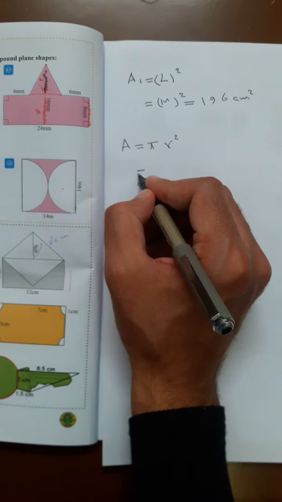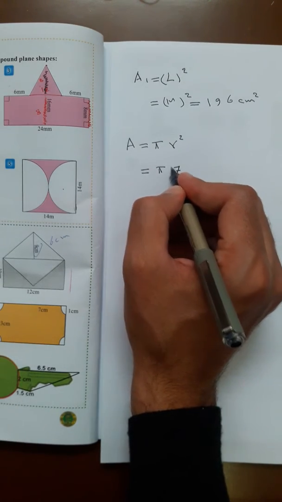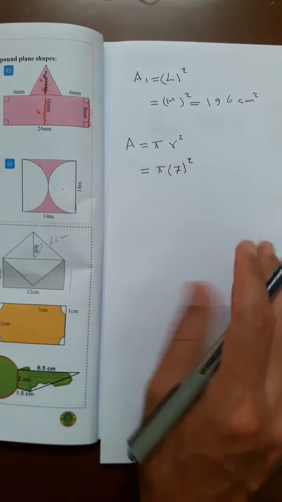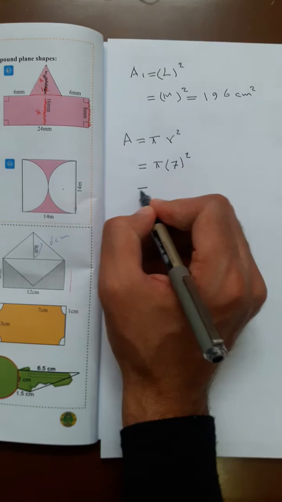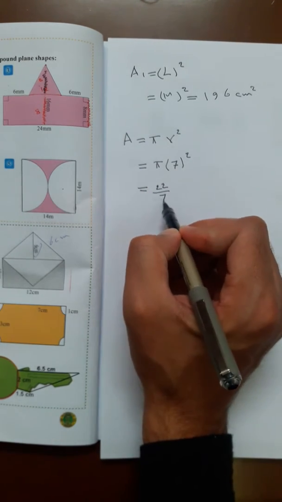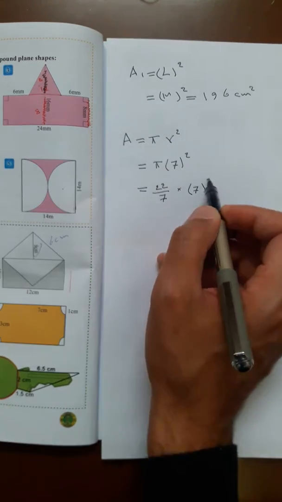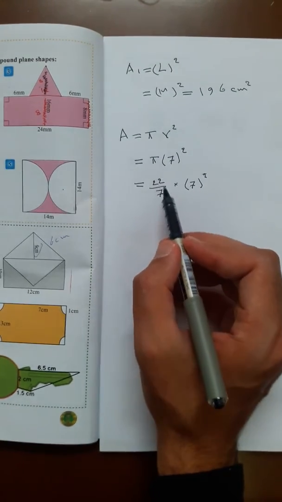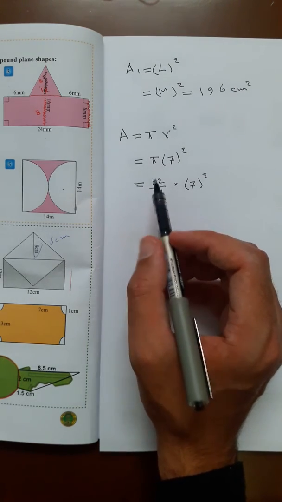And that means A equal to pi multiply 7 square. Okay? Pi is 22 divided by 7, multiply 7 square. I substitute 22 divided by 7 instead of pi.